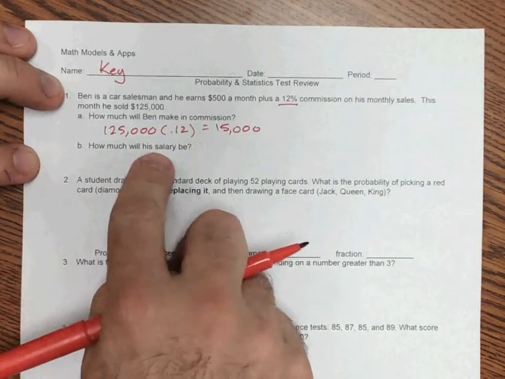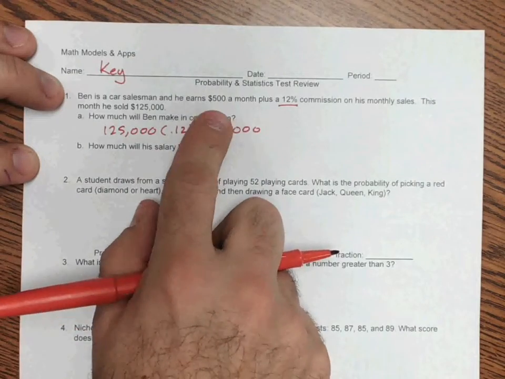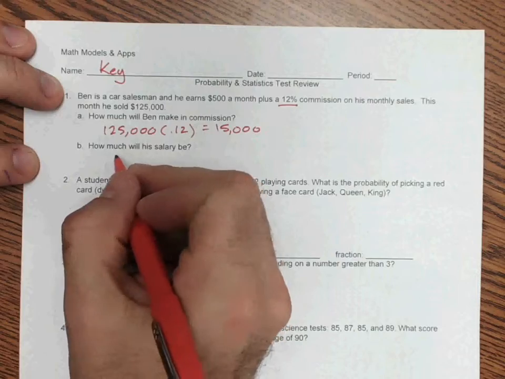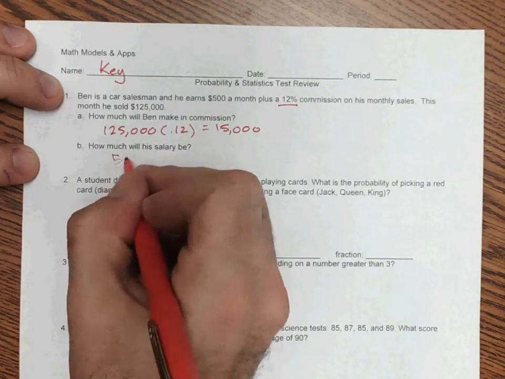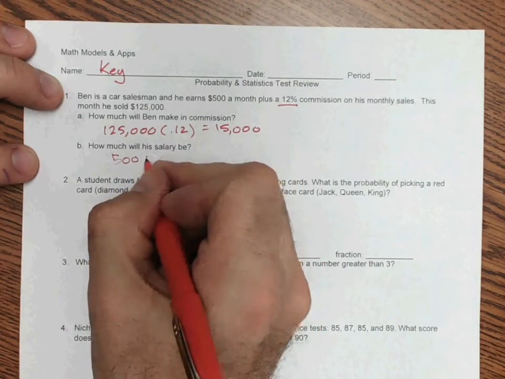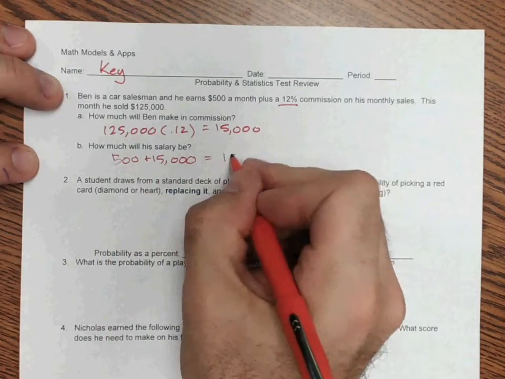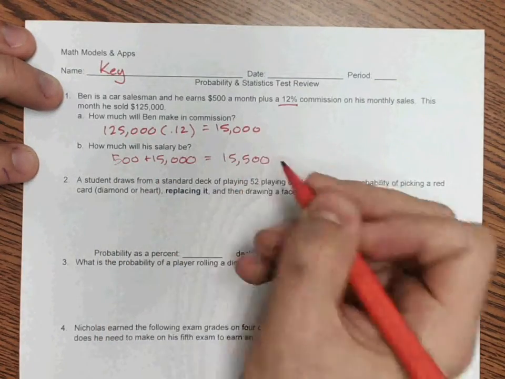Part B says how much will his salary be? Well, he earns $500 per month, so we're going to add that. 500 plus $15,000 equals his total salary, which is $15,500.